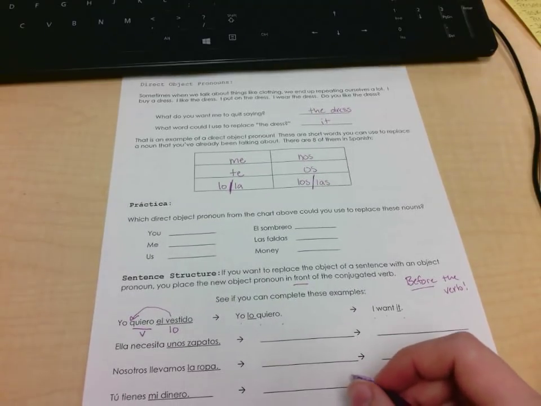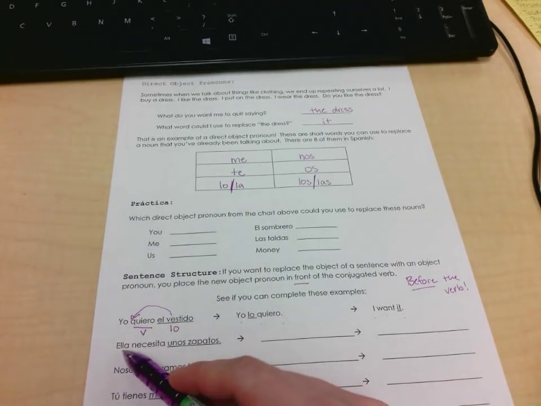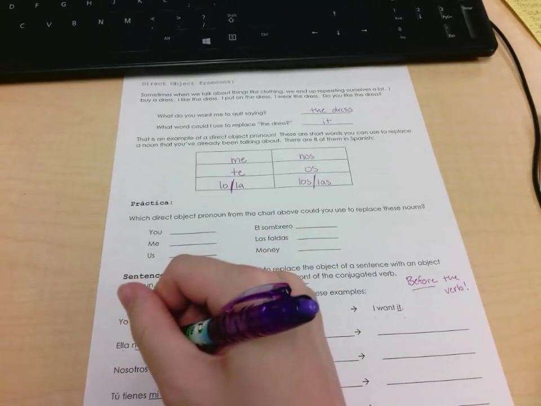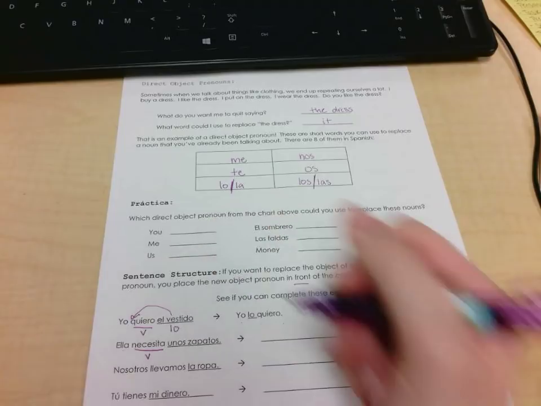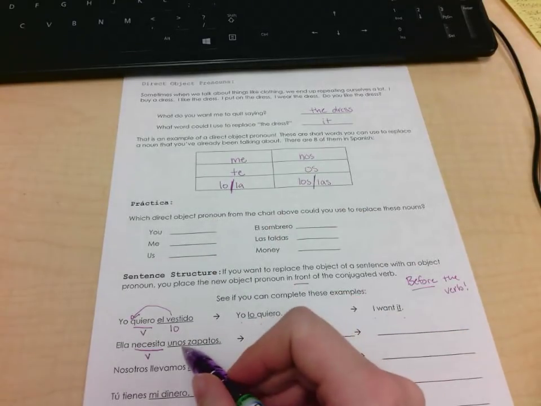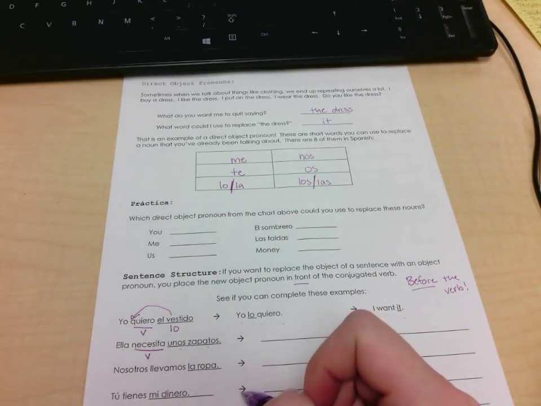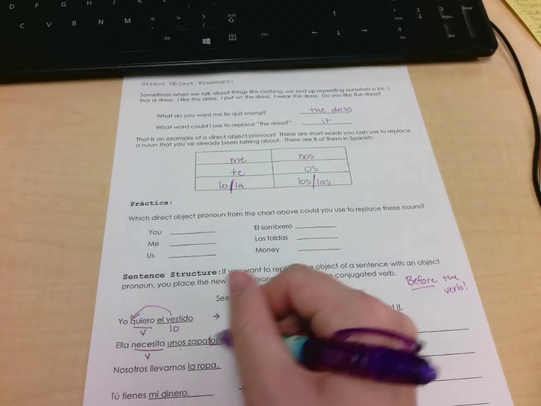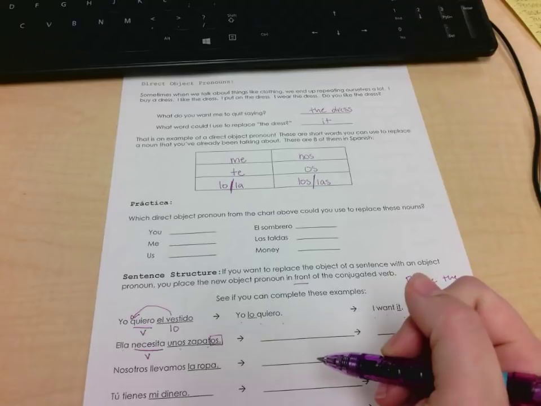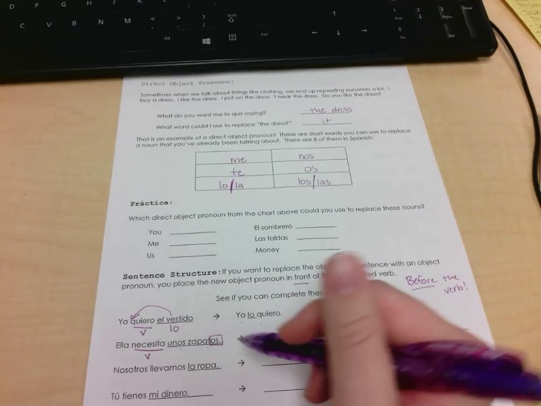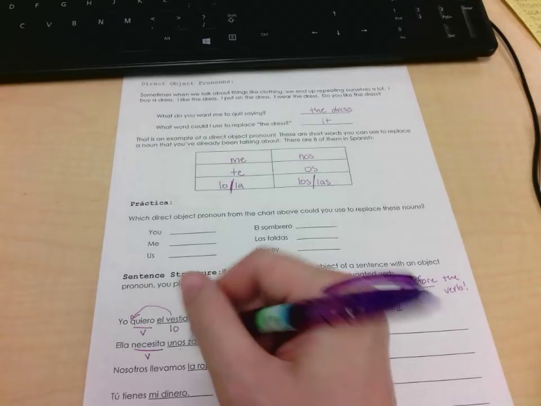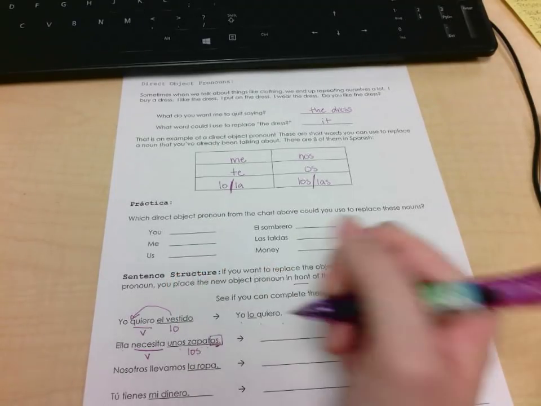Let's do another example. We have ella necesita unos zapatos. Now, necesita, I already know necesita is our verb. Alright, this is our direct object, so we need to choose a direct object pronoun. Zapatos, we know, is masculine because of the os ending. Alright, so it's masculine, it is plural because it ends in an s, so I'm going to choose los.